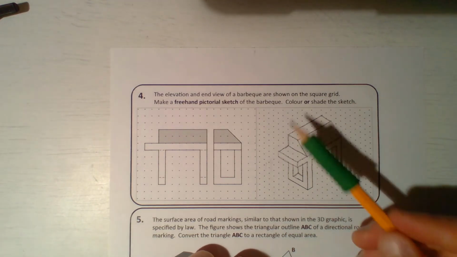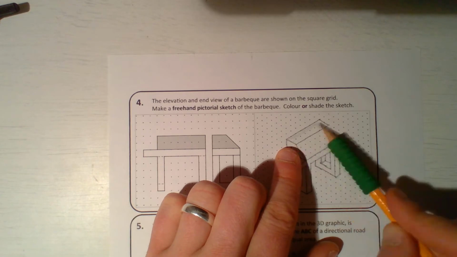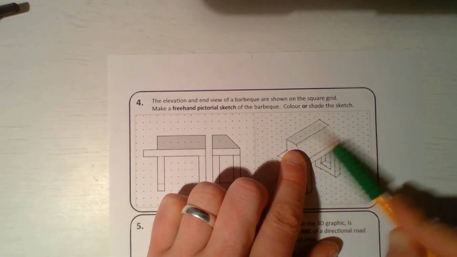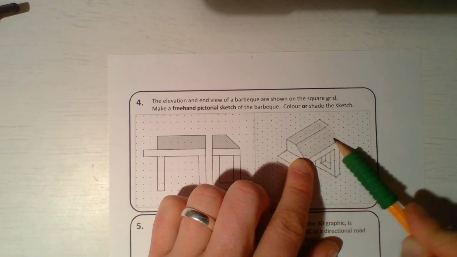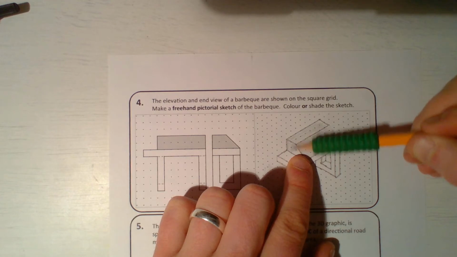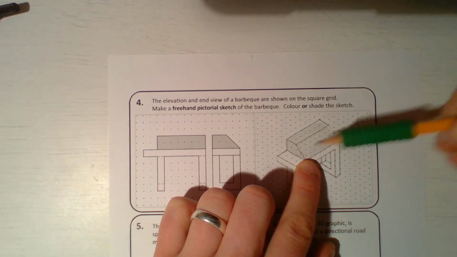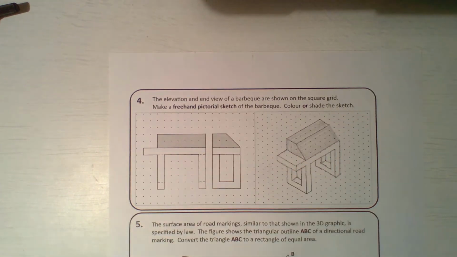That's it completed. Color or shade. You can see that the top there is shaded in, so I'm going to do the same. Don't throw away those simple marks. There's your question 4. Question 5, I normally leave that one out.